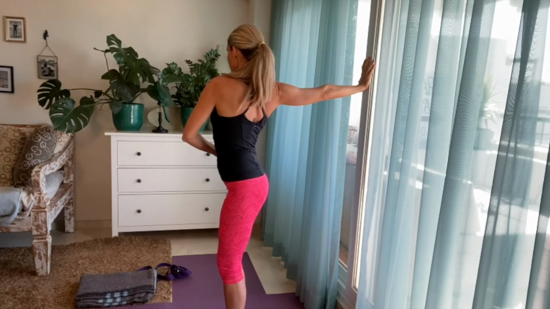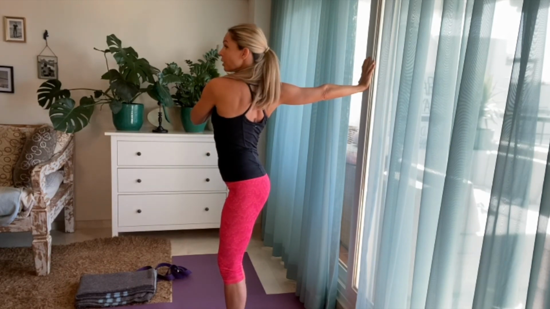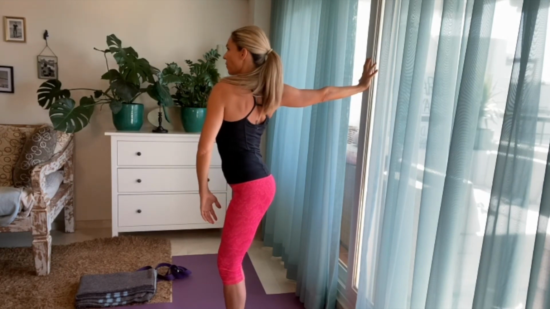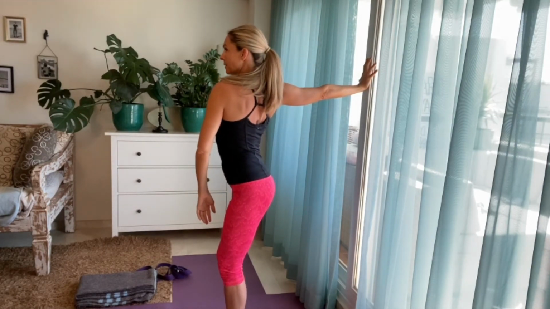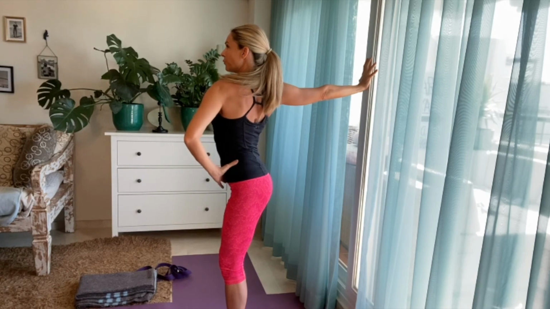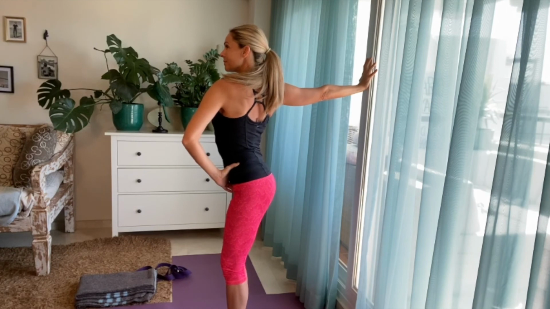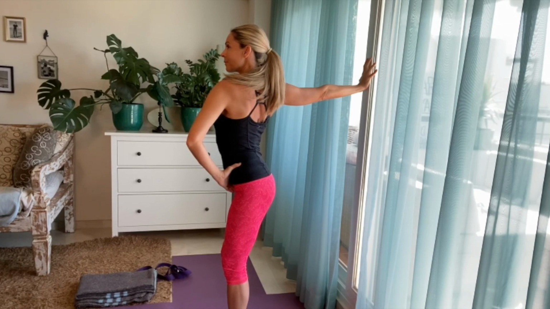So the more you twist your hips, the more you're going to stretch your chest. Press against the wall. Keep your knees bent. Keep your ribcage nice and full. And press against the wall to get that stretch up to your fingertips. 5 deep breaths. And then slowly release.